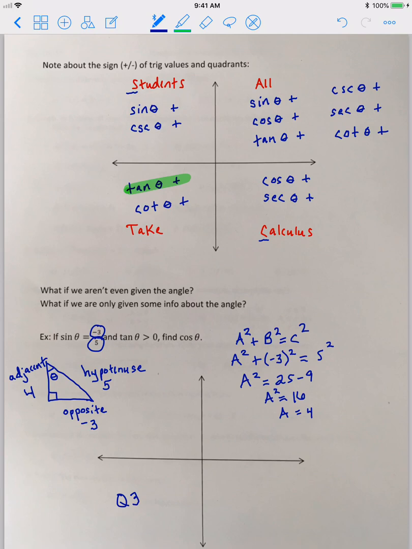Once I know that, if I want to find what the cosine of theta is, if we're down in quadrant 3, cosines are negative in quadrant 3. Only the tangents and cotangents are positive. So I know that my answer needs to be a negative number. And I also know that, if we go back to what SOHCAHTOA tells us, if I want the cosine, I need the side that's adjacent, which is 4, over the hypotenuse, which is 5.